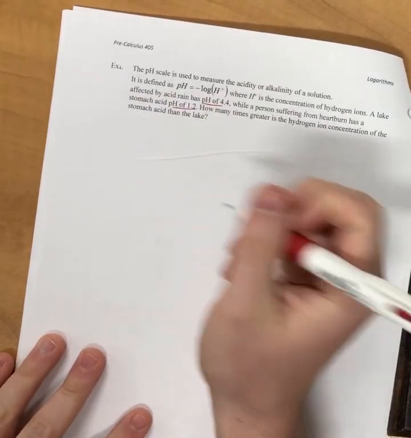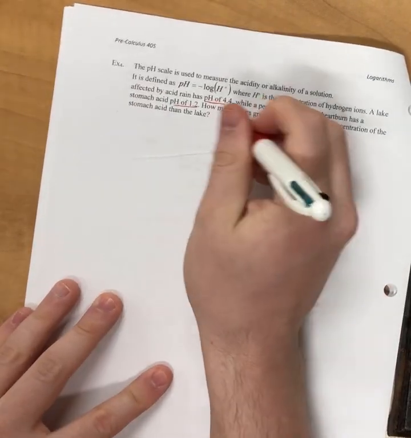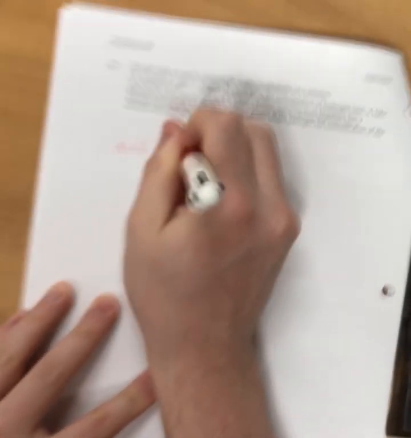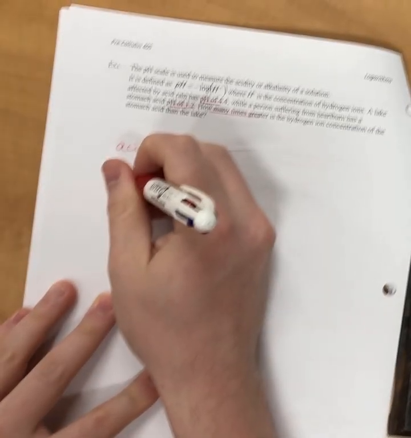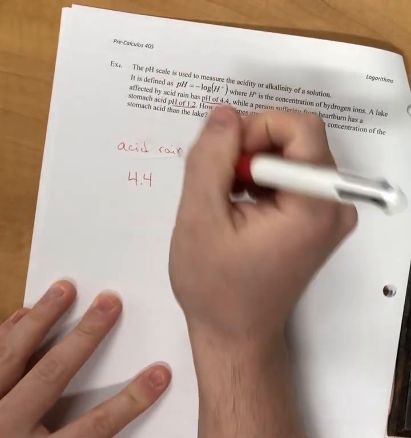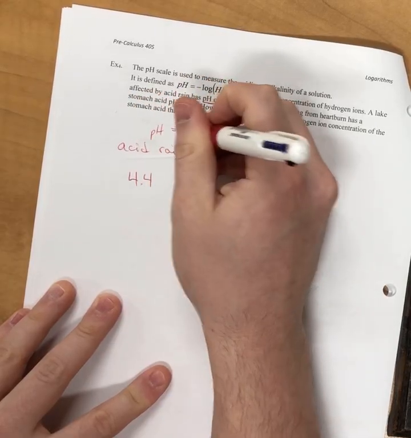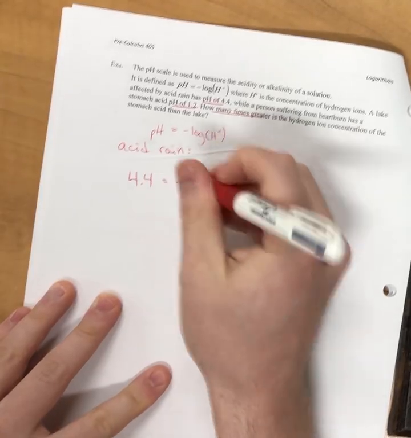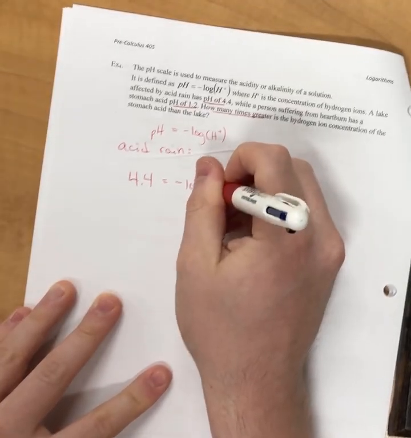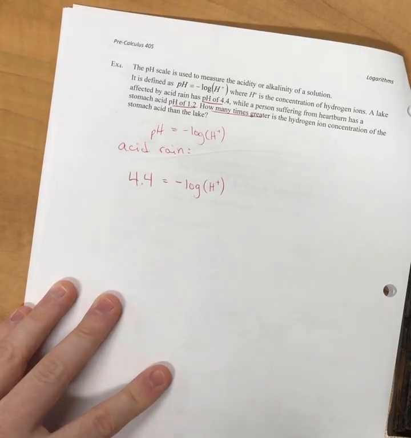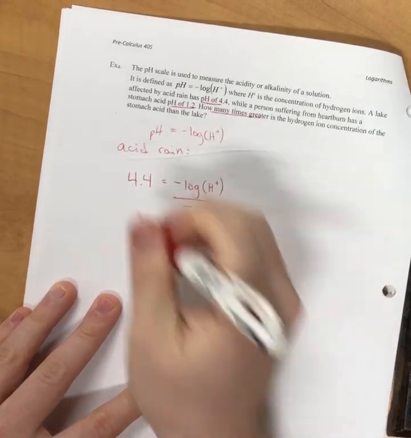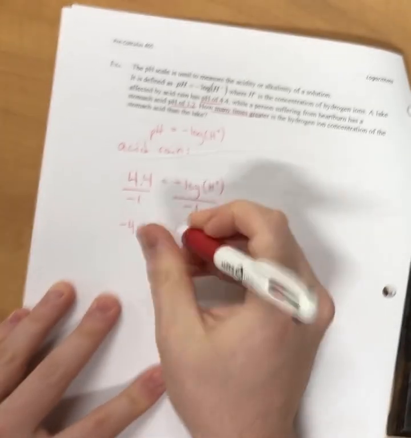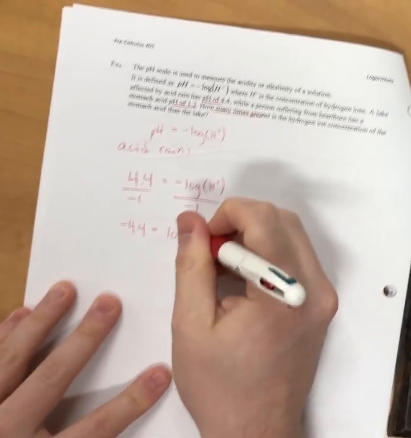Okay, you're gonna separate these by their own questions, because you want to figure out how many times greater one is than the other. So I'm gonna go acid rain, and that's gonna be 4.4, okay, from the pH formula. Okay, I'm rewriting this out, but you guys have it literally in the question. pH is 4.4 equal to negative log, and H plus is on its own. Divide by negative 1 on both sides because you have something attached to there. So we got negative 4.4 is equal to log H plus.